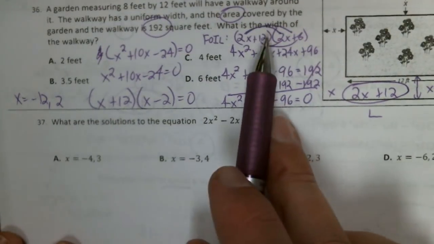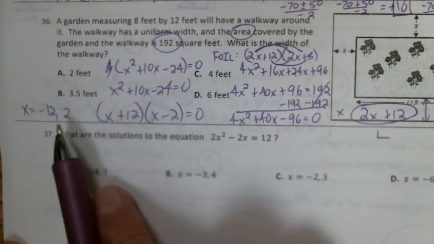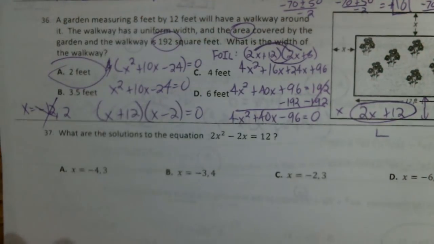But we're talking about an actual width of the walkway. Can I have a negative width? No, absolutely not. So the final answer is 2 feet.